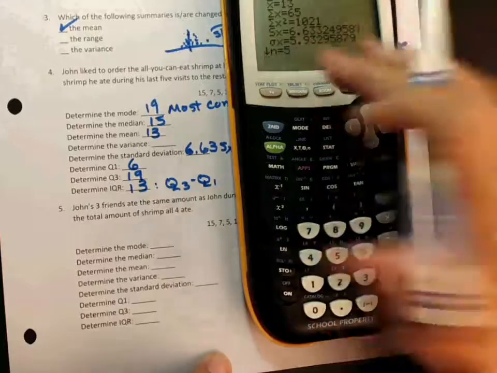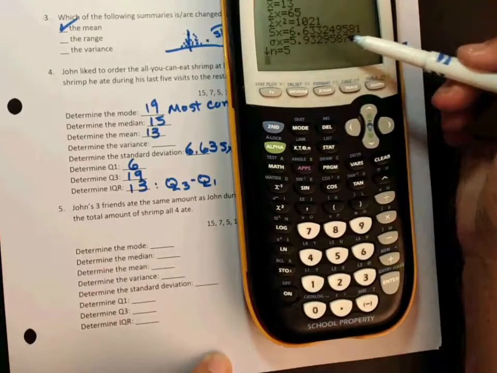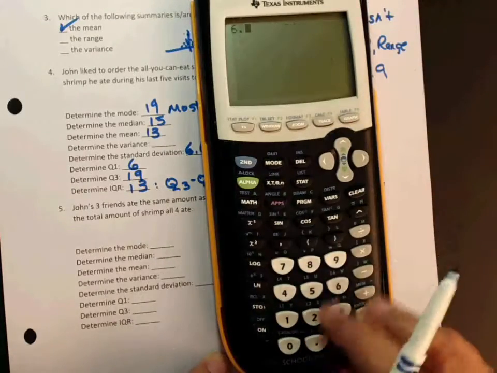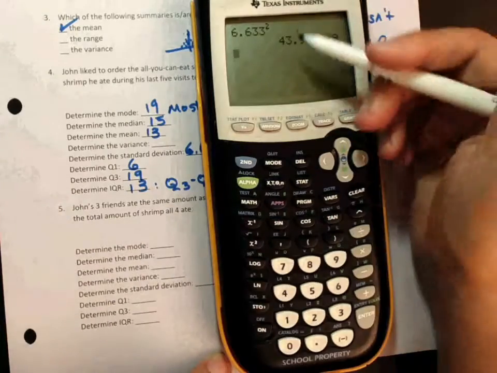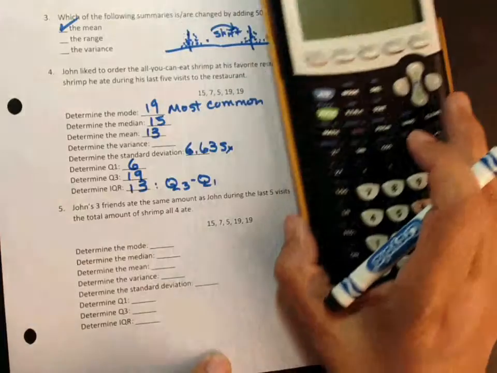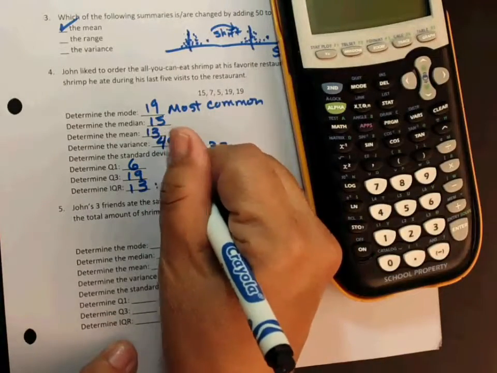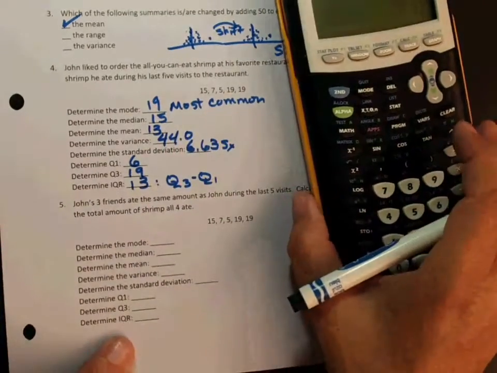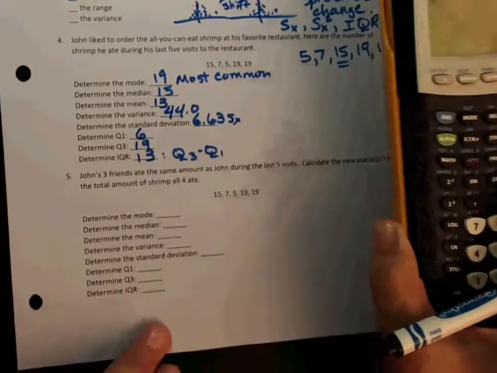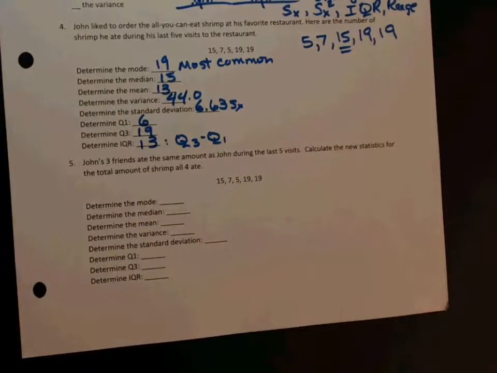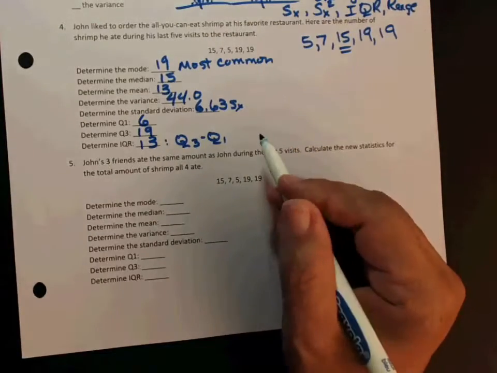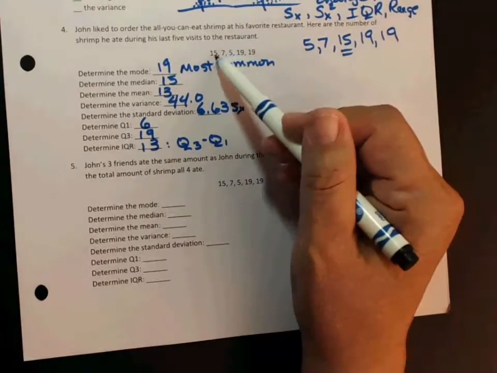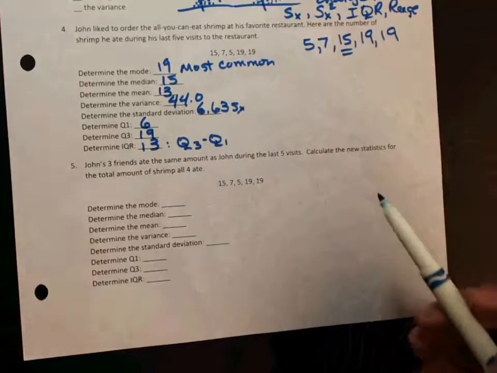All right. For variance, let me go back up here. I'll do 6.633. You like to go a little bit bigger and square it to get the variance. And it looks like I have pretty much 44.0 as my variance. All right. I'm going to go ahead and do the next problem at the same time. So if I had plotted these points out, I would have had 5, 7, 15, 19, 19.